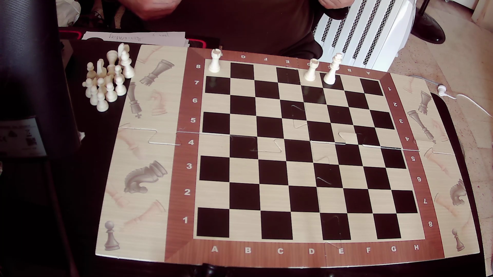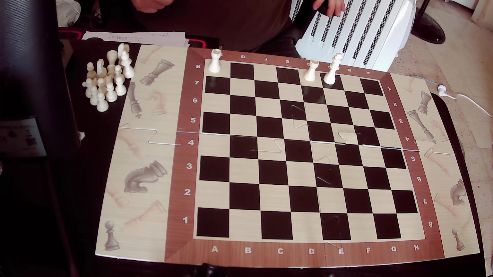So in this case, when your opponent's king is threatened and your opponent has no square to put the king on so that it is not threatened, in this case you win the game. Okay?